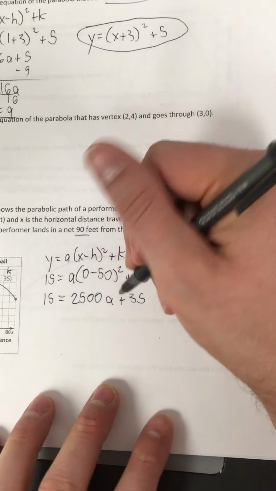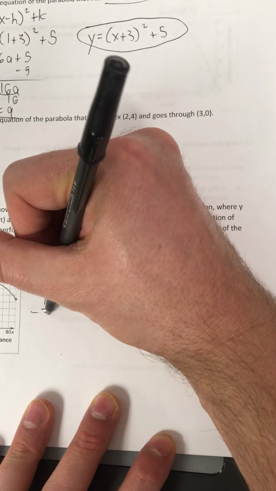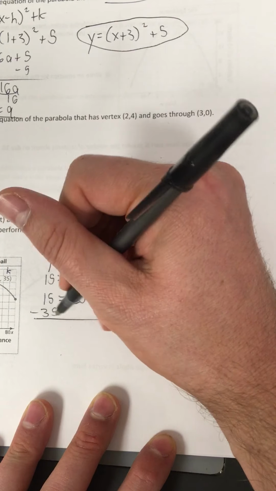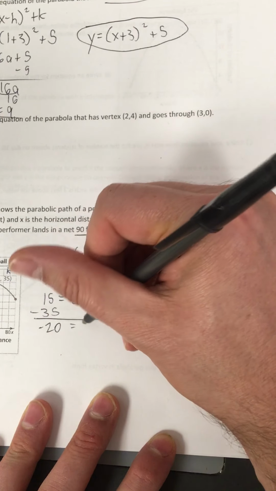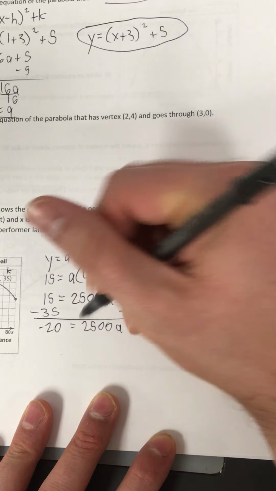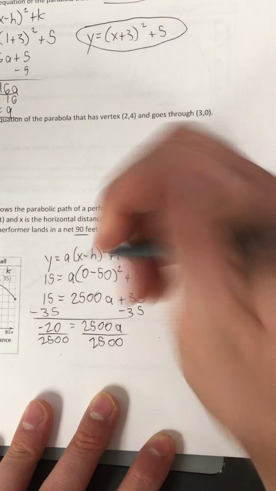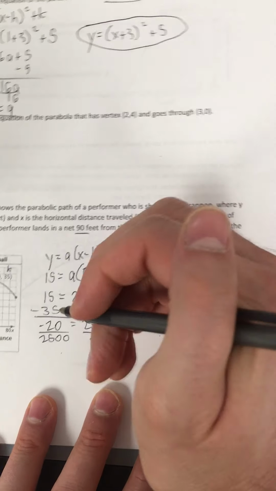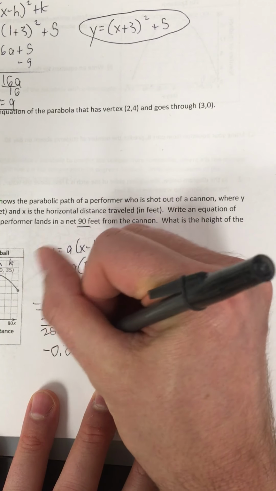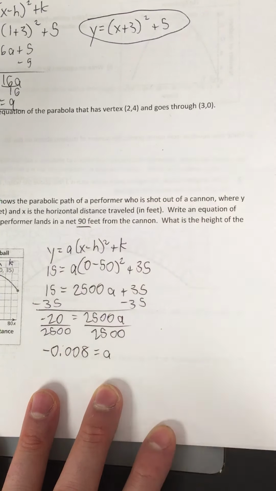I'm going to solve for a. So subtract the 35. 15 minus 35 is negative 20 equals 2500a. Divide by that 2500. And you could just type this in your calculator. It's going to be a decimal. It'll be negative 0.008. That is a.